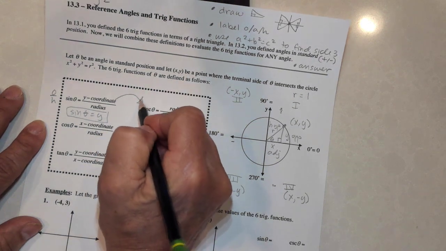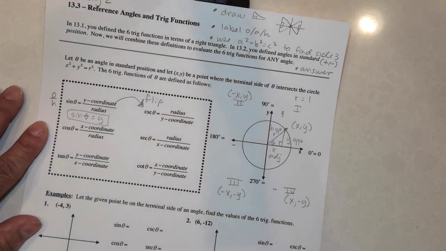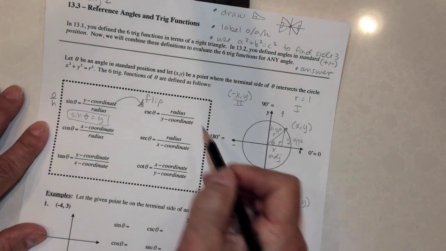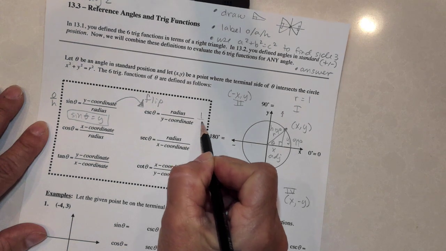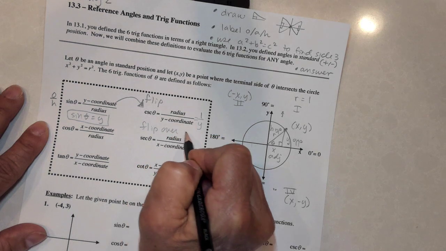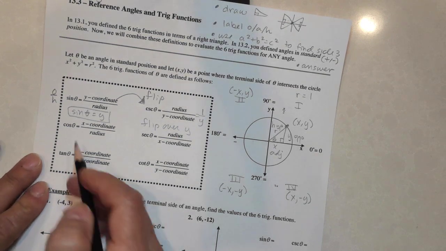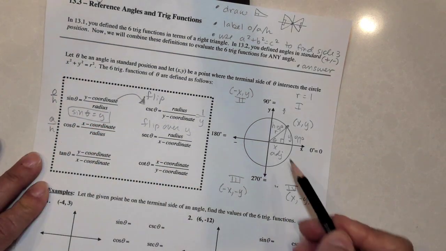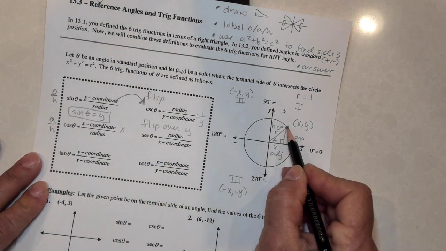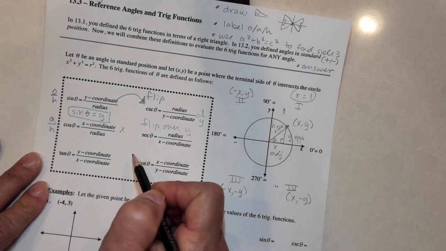Okay, well then the easiest thing to find once I know the sine is the cosecant because those are reciprocal pairs. So that means that my cosecant will just be the reciprocal of that, and I would end up with my radius of 1 over my y coordinate. And so basically I'm just going to flip over the y coordinate to get my cosecant. Same thinking here, cosine is adjacent over hypotenuse. So in my picture, the adjacent is the x, and the radius is a 1 because we're using a unit circle where the radius is 1. So x over 1 is just going to be x.